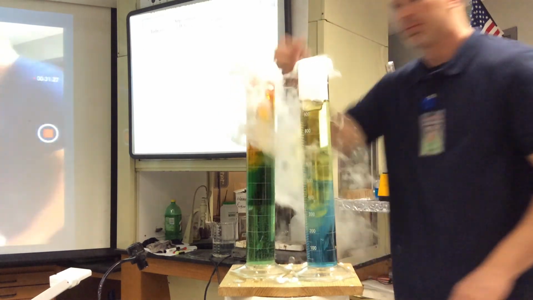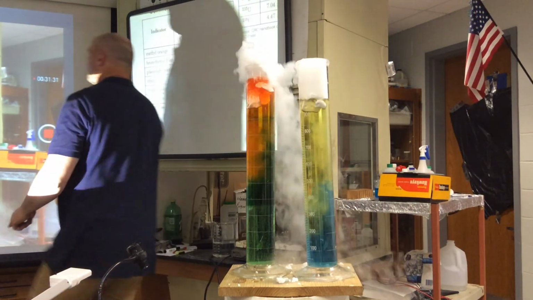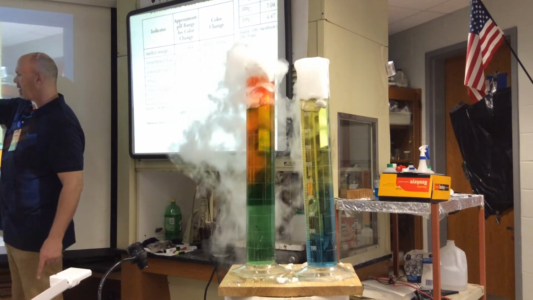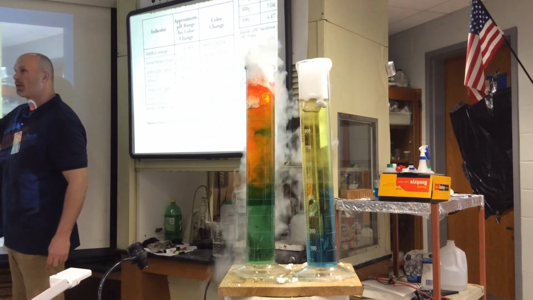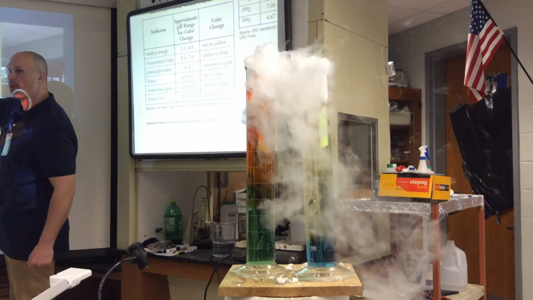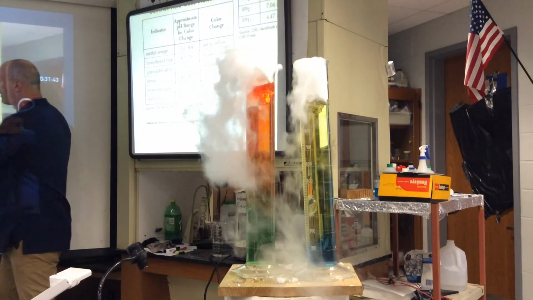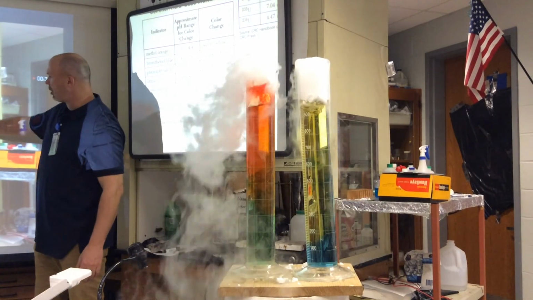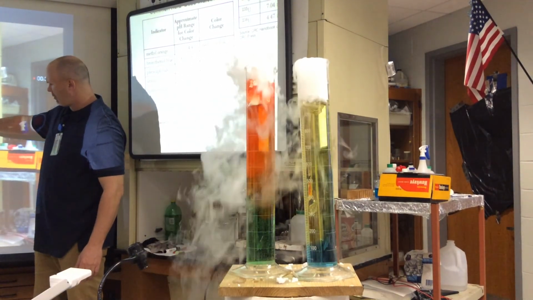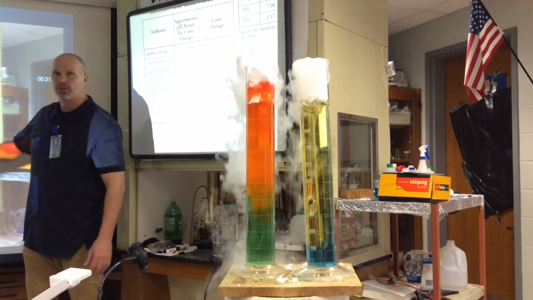Now this one is made up of phenolphthalein, and it's called universal indicator. It's got 3 different colors. This turns red in the presence of an acid. So as this goes, you should see a spectrum of colors. This one's getting yellow because it's getting acidic.